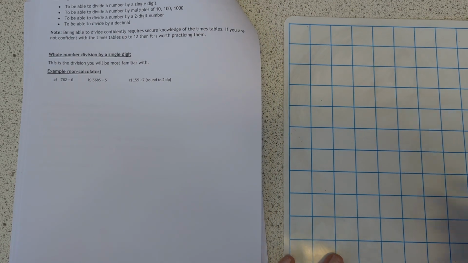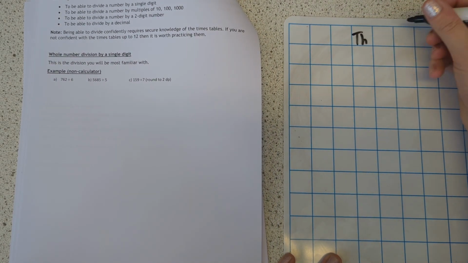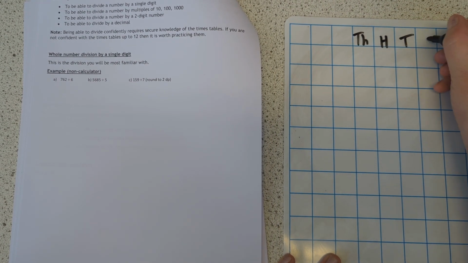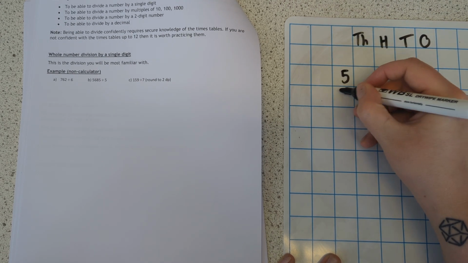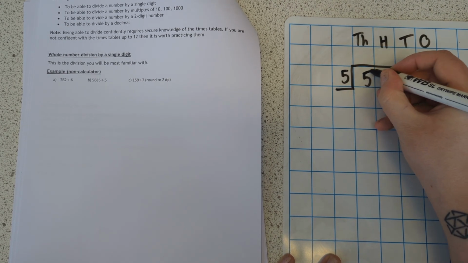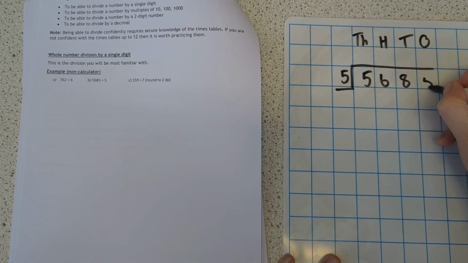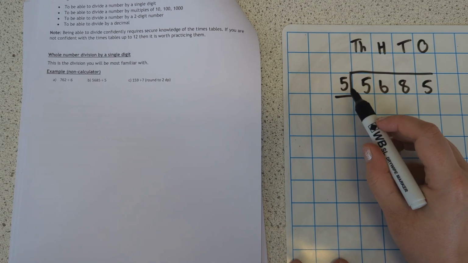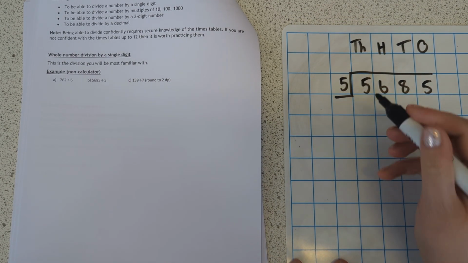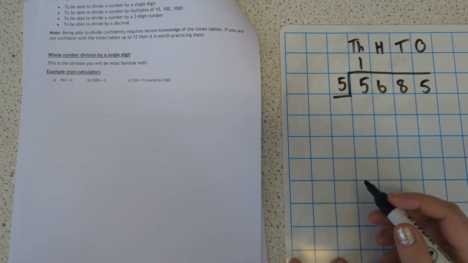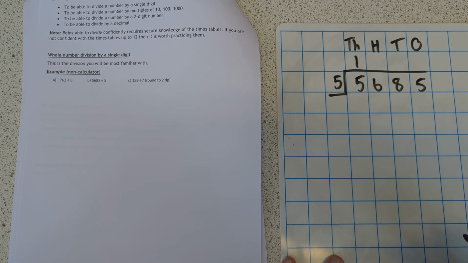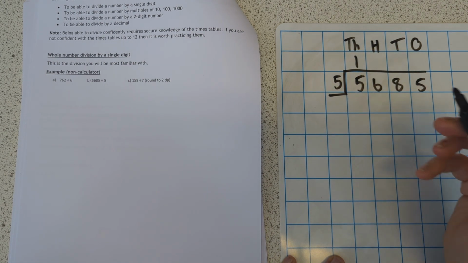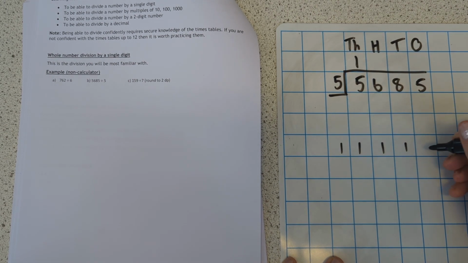5,685 divided by 5. So we've got the thousands column this time, hundreds, tens, and ones. We're doing 5, 6, 8, 5. Okay, so we're asking ourselves, how many 5s go into 5? Well, one lot of 5 goes into 5. I do not need to carry anything. There's no remainders.